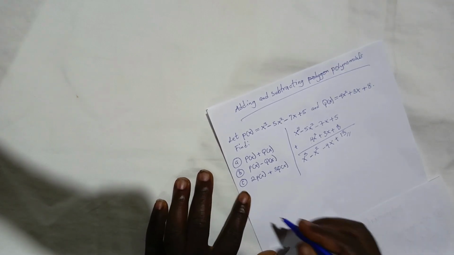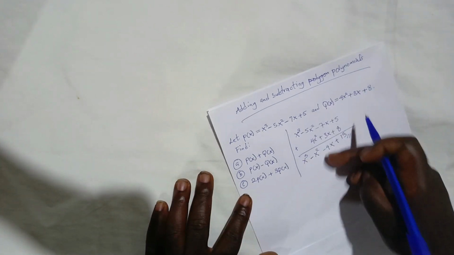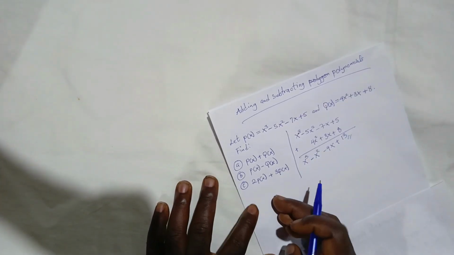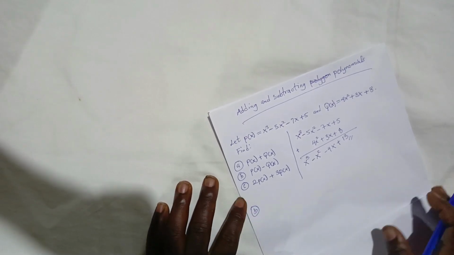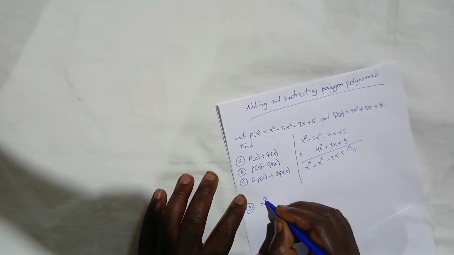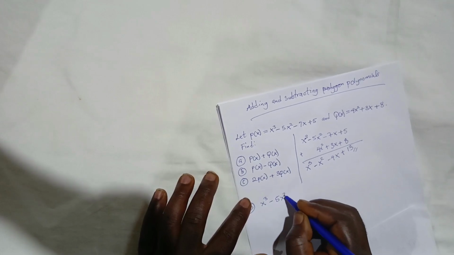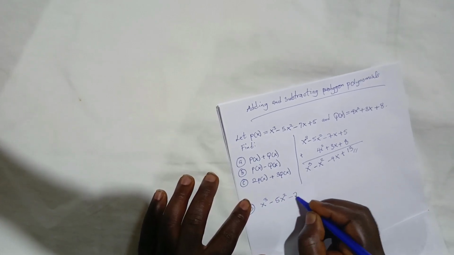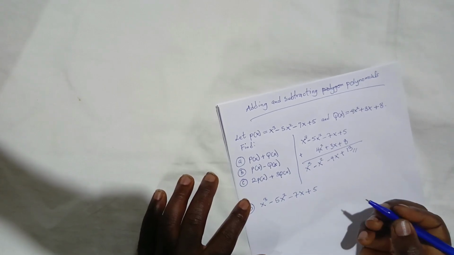Now let's look at b. B is subtraction. So we're going to arrange the first, p of x, down. We're going to have x cubed minus 5x squared minus 7x plus 5.